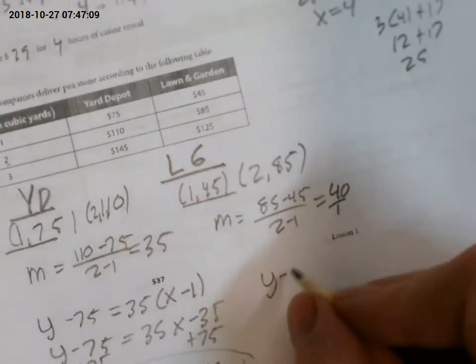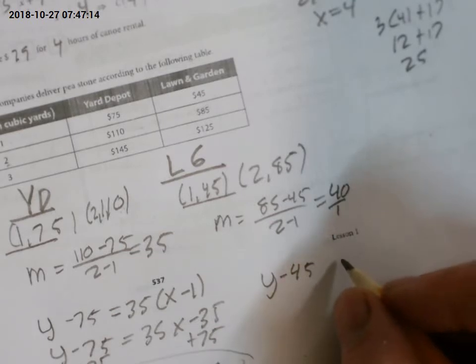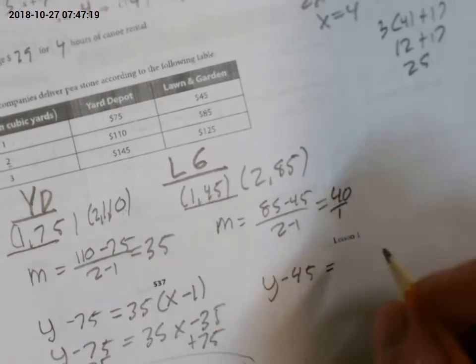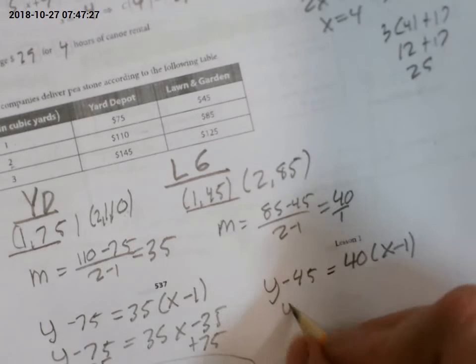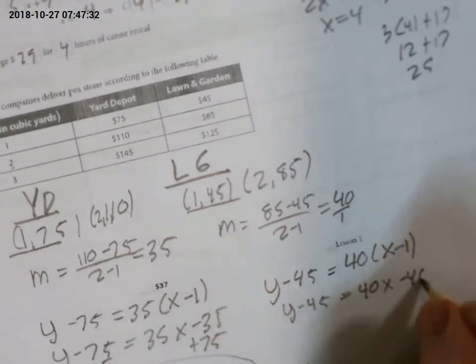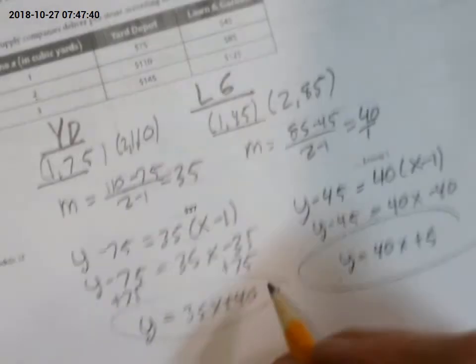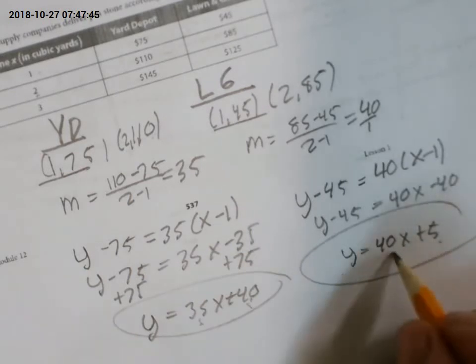Plug this one in. We use this point, y minus 45 equals, what do we got? 40 times x minus 1. Y minus 45 equals 40x minus 40. If we add 45, we get y equals 40x plus 5. I'll circle it. This one, bigger startup cost, less per-yard rate. This one, smaller startup cost, greater per-yard rate.